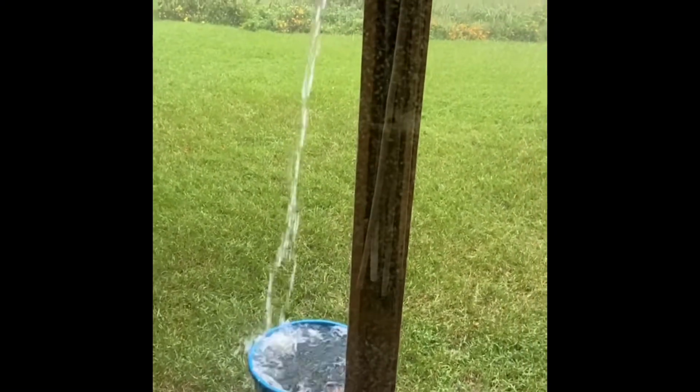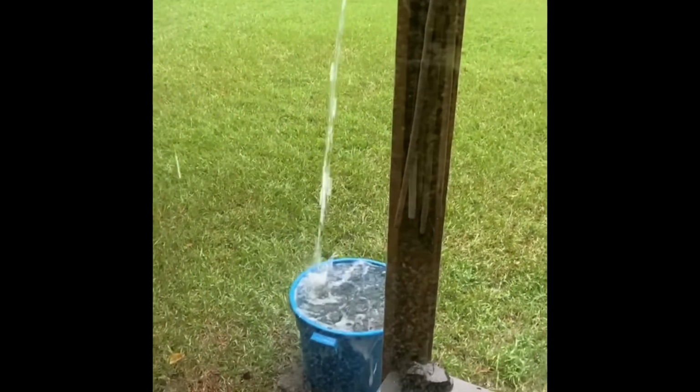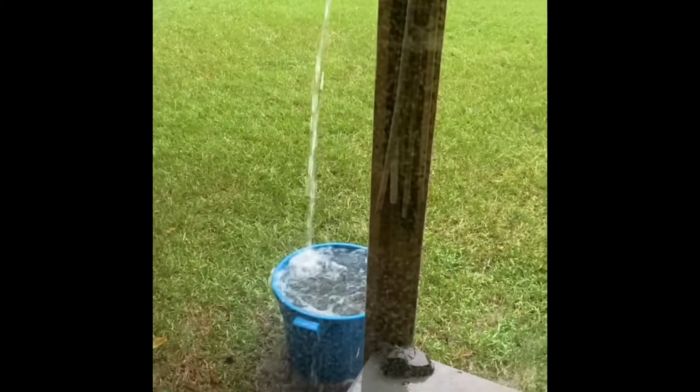It's raining like crazy here, rock buddies. We're filling up our drinking and washing water barrels.